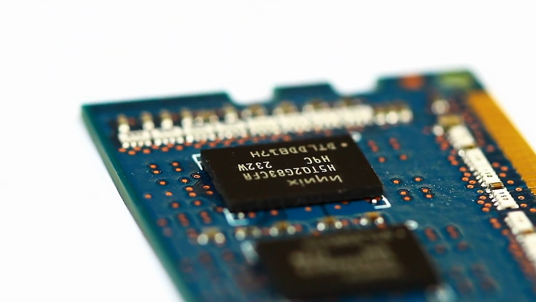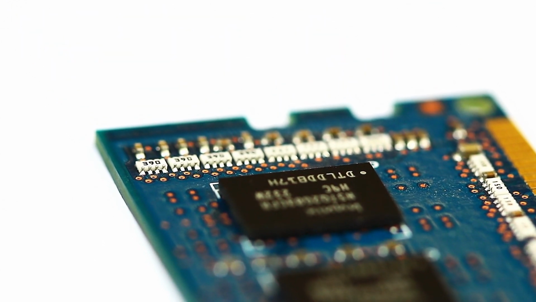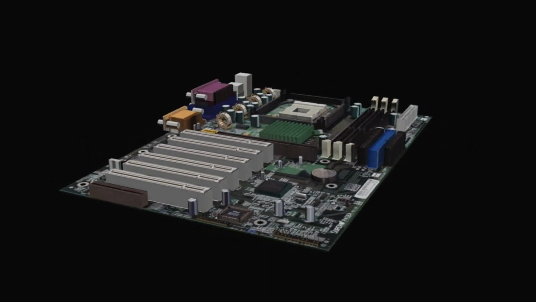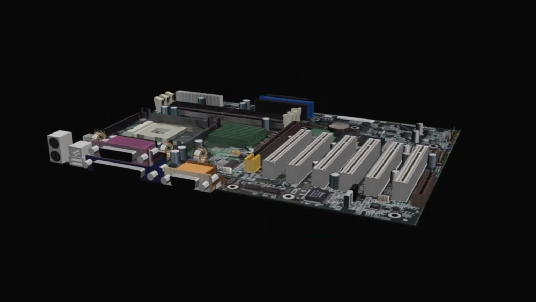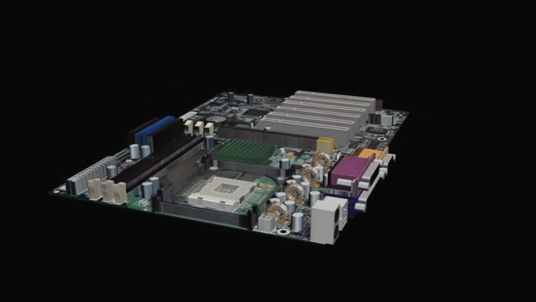CMOS battery. The CMOS battery is a small battery on the motherboard that provides power to the CMOS chip, which stores important system settings, such as the date and time.